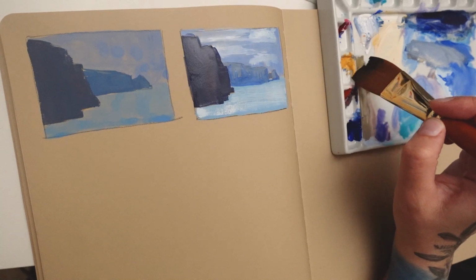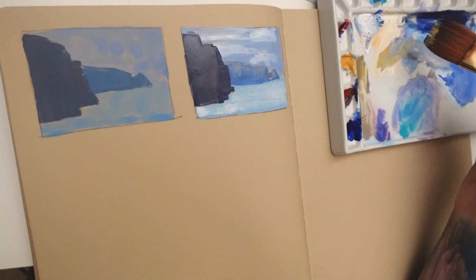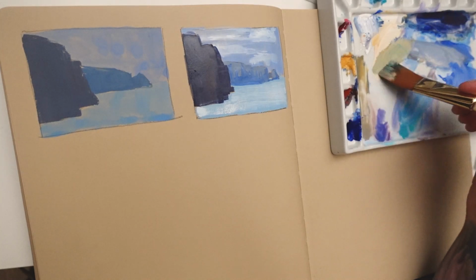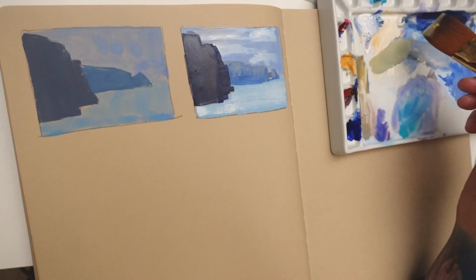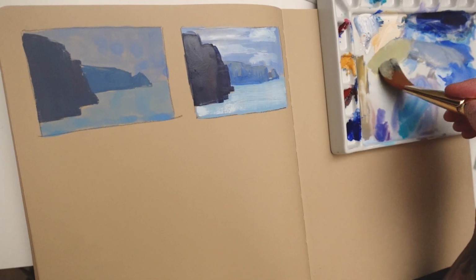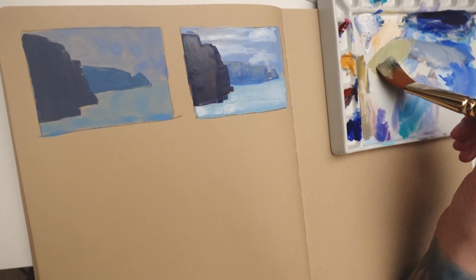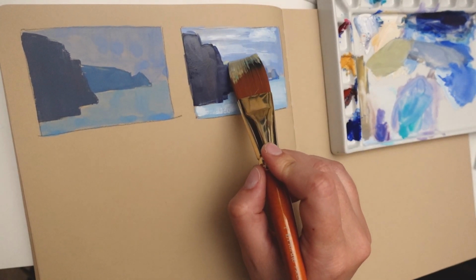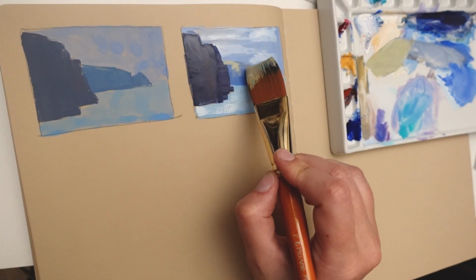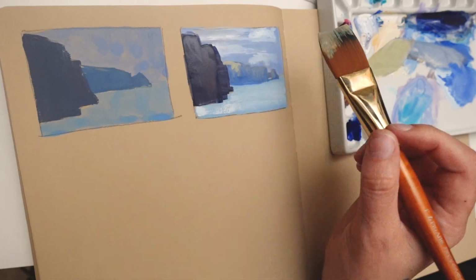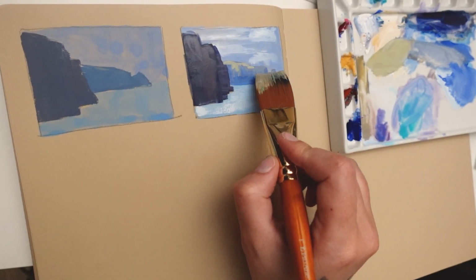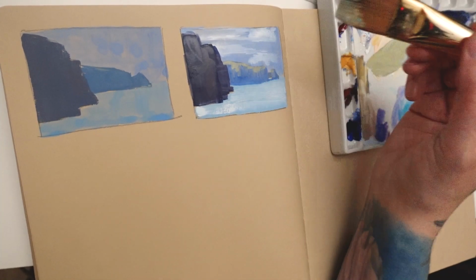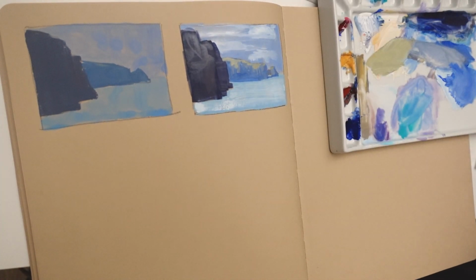In the distant hill, I want to add a bit of green to this top edge of the rocks. And so I'm going to use the yellow ochre and cobalt turquoise light with a little bit of white mixed in, and touch the top edge. Depending how this dries, it may be too light, maybe too dark. But most importantly, we just want to make sure it's not too saturated.